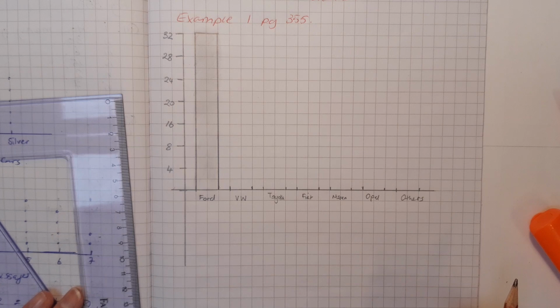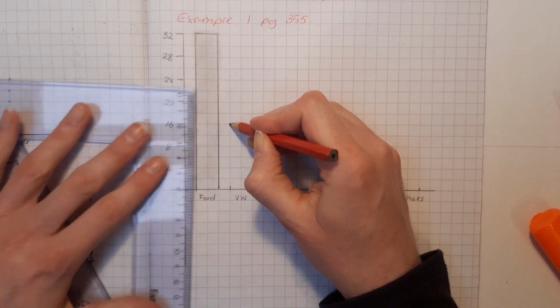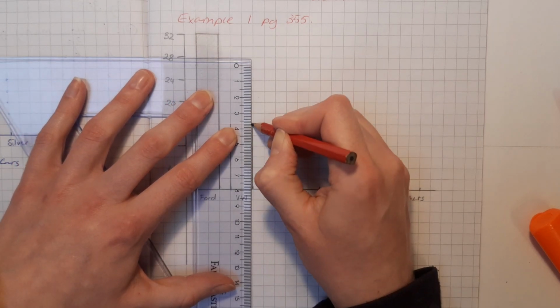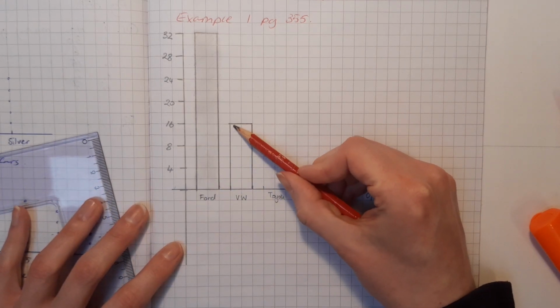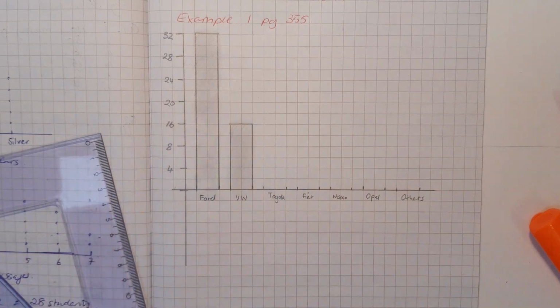The next one is Volkswagen, and Volkswagen is 16. So go up as high as 16. Draw your vertical line. Do the same on the opposite side, and do the top. Okay, and again, you can colour that in a different colour if you like. You can make it pretty if you like.